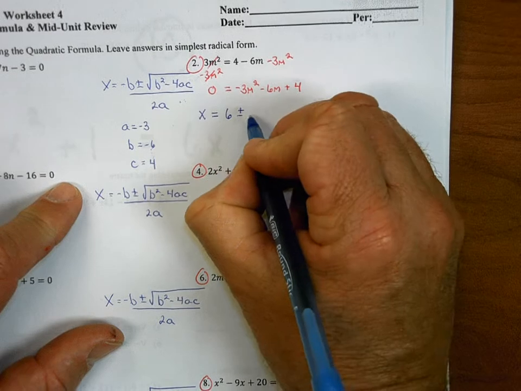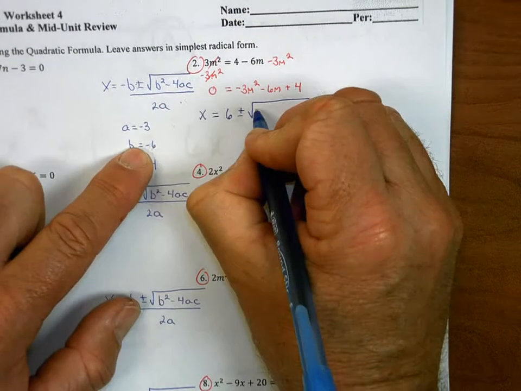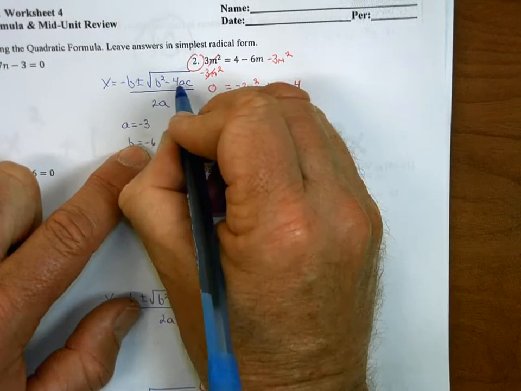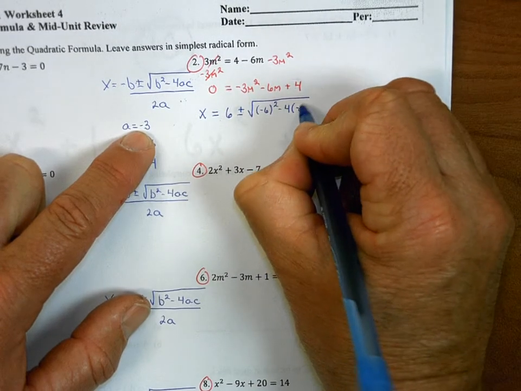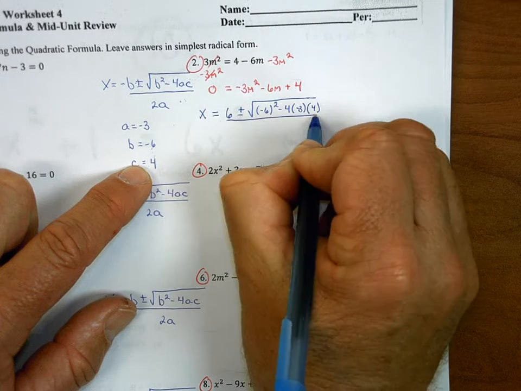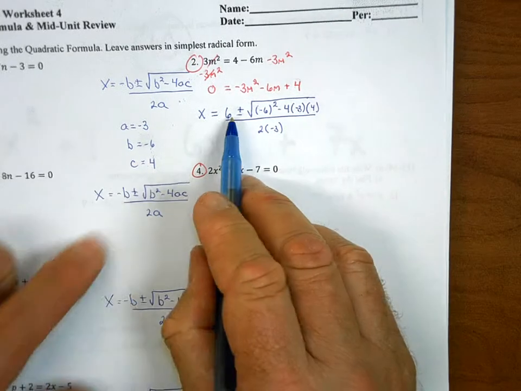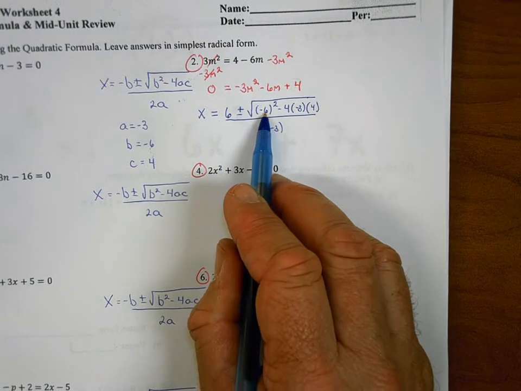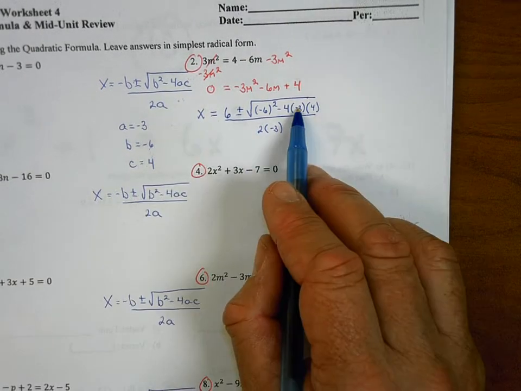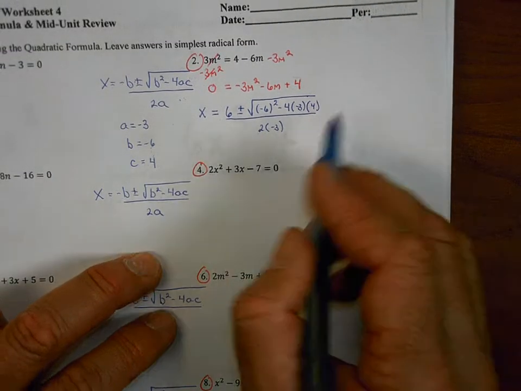Then we put the plus minus symbol. Then we put a square root. Then we're going to have b squared. That's going to be negative 6 squared minus 4 times a is negative 3, times c is positive 4. And then I'm going to divide all of that by 2 times a, and once again, a is negative 3. Please notice that with the exception at the very beginning, every time I inputted or substituted a number in the place of a variable, b, a, or c, I always put that number in parentheses. Always a good idea. Okay, so now I'm going to solve this problem.